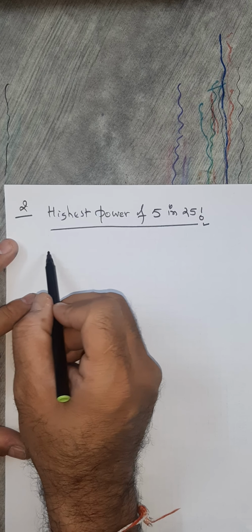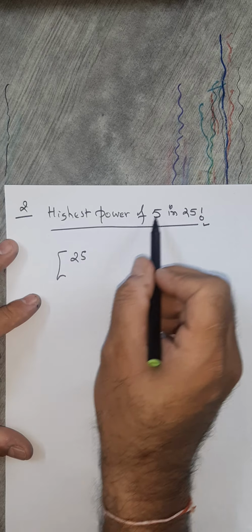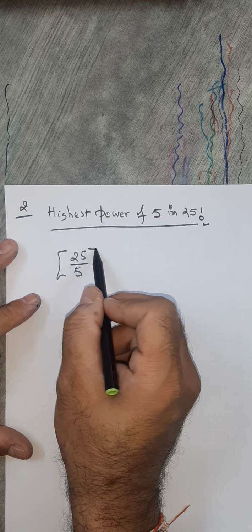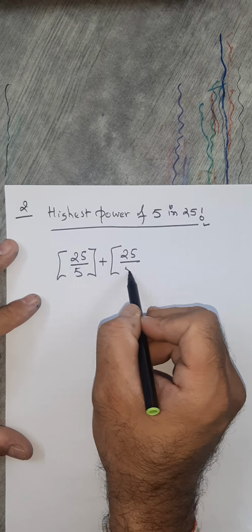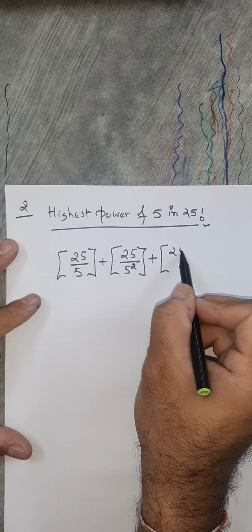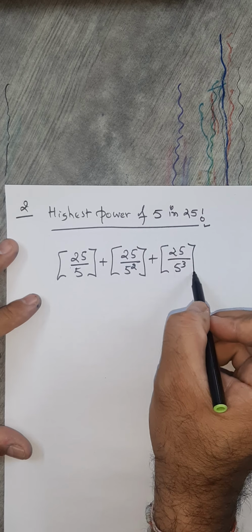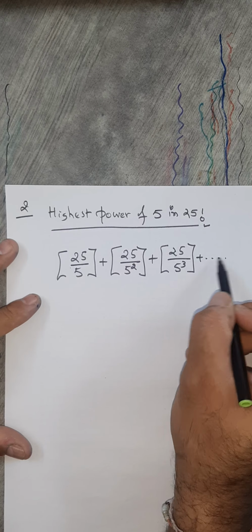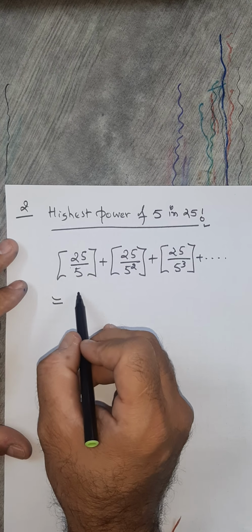So which formula do we use here? 25 by 5, 5 is a prime number, remember. Plus 25 by 5 squared. Plus 25 by 5 cube. When the denominator is bigger than the numerator, this becomes 0, you know. So somewhere it has to be 0, remember. What is 25 by 5? It's 5.